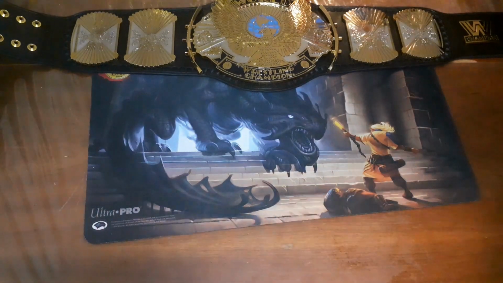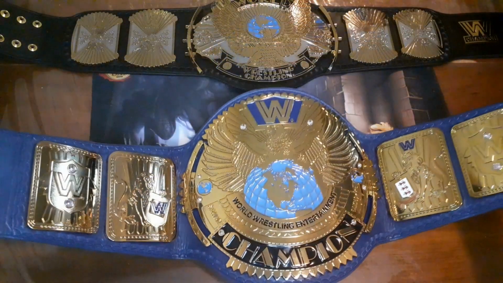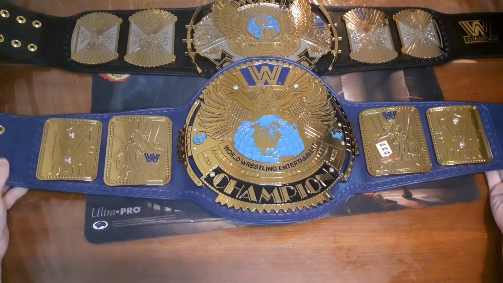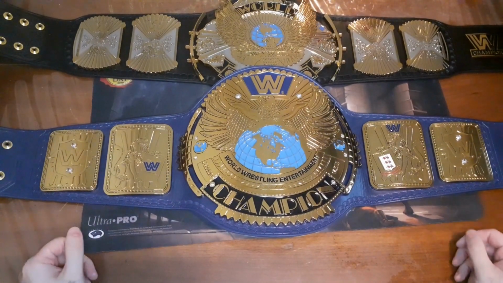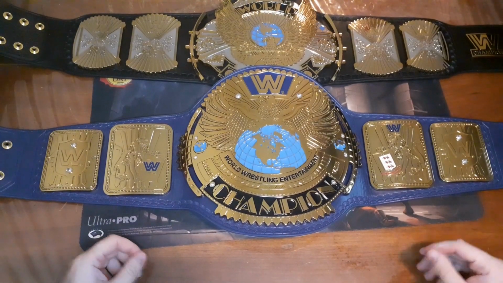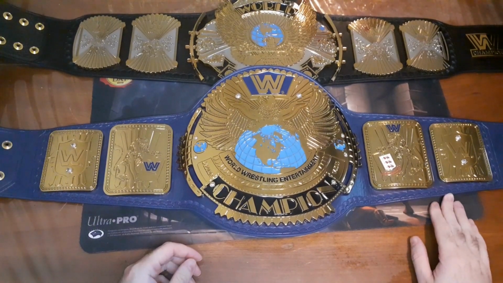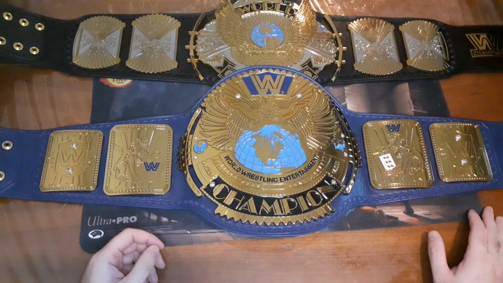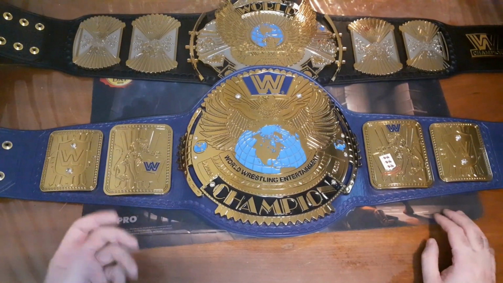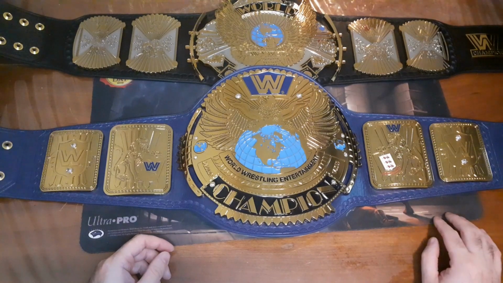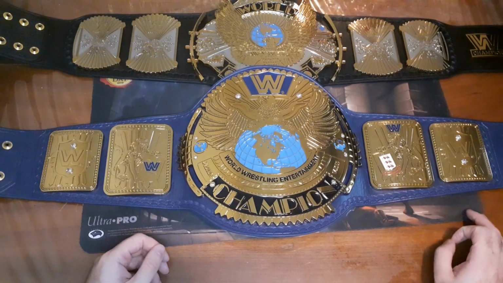So the Big Eagle made its debut in 1998, the day after WrestleMania 14, with Stone Cold Steve Austin being the first person to hold this particular version of the championship. I'm using the block logo version because it's my favorite version of the title, and this version was only ever held by two individuals, Stone Cold Steve Austin and Kane.